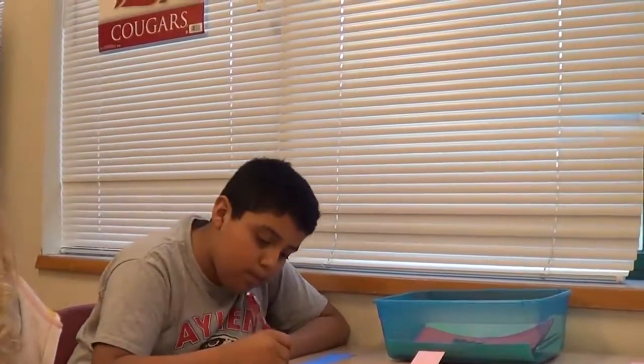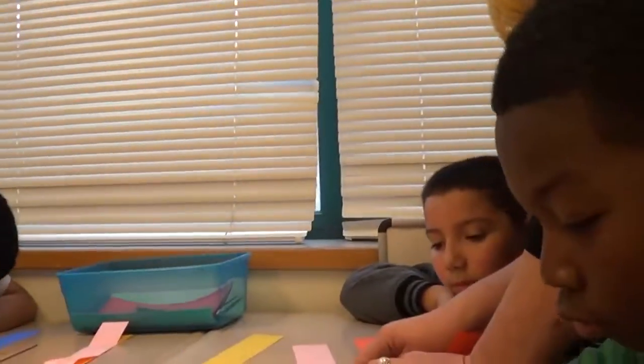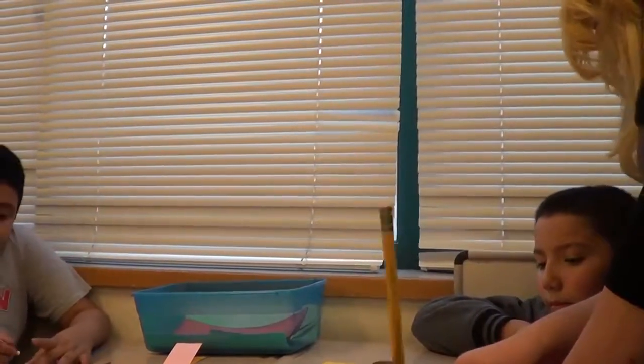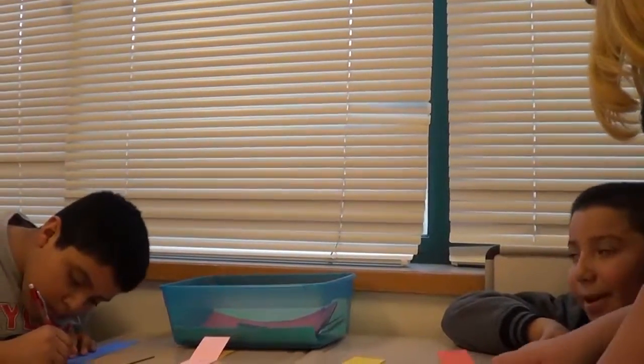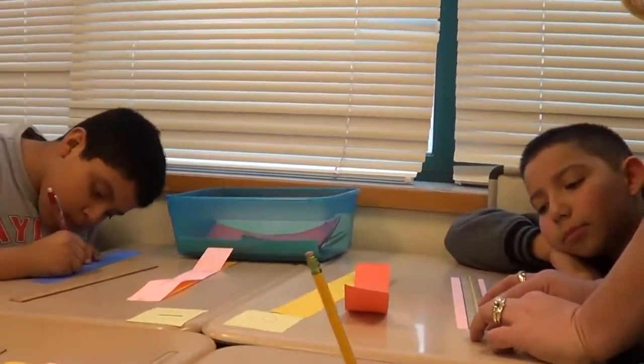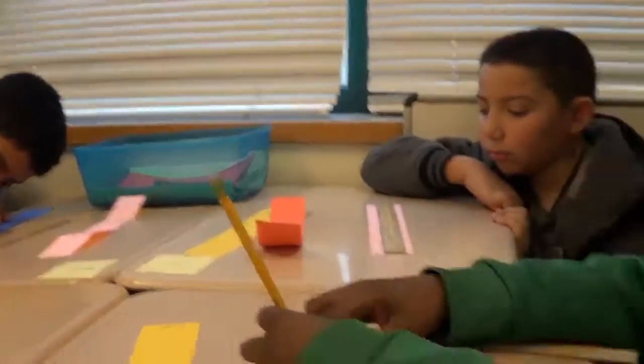Okay, so now I want to look at this one. This says 3/12. So if this is a 12, that means that you divided this into 12 parts. Did you divide it into 12 parts? Okay, so let's put this back on here and let's finish doing the division here, okay? So you're going to do it into 12 parts. How many parts are you going to have?